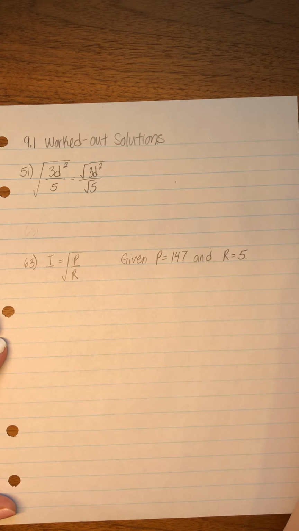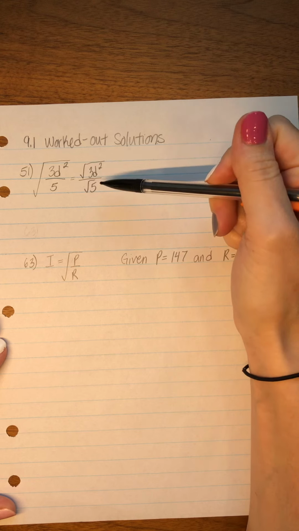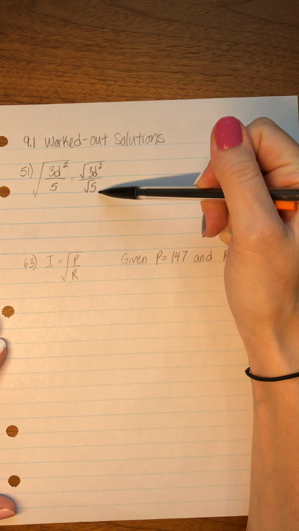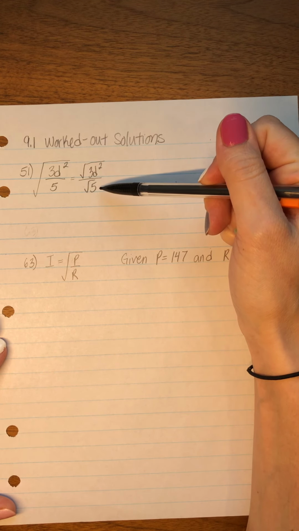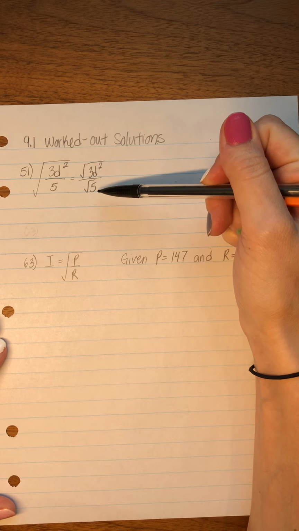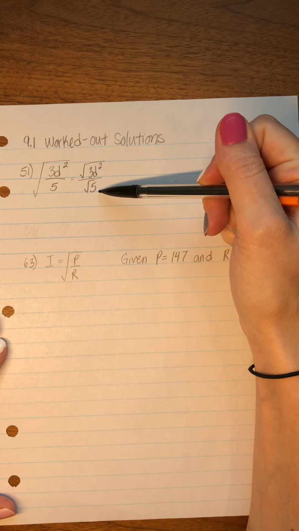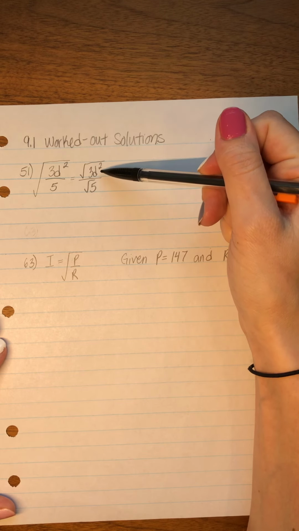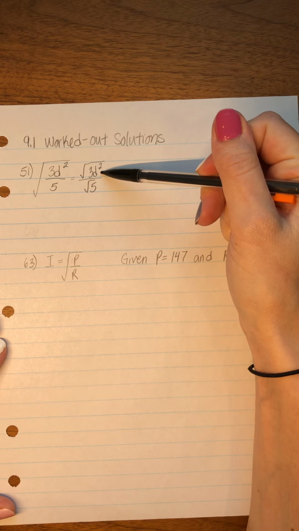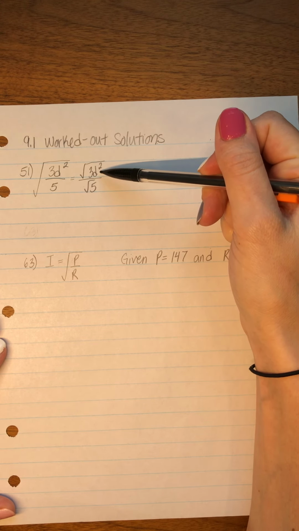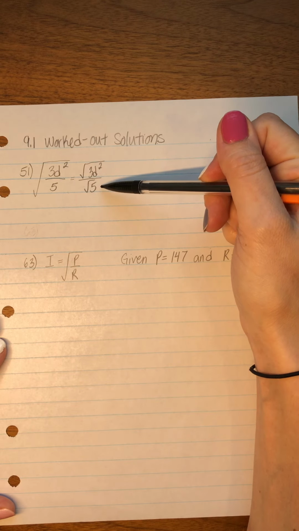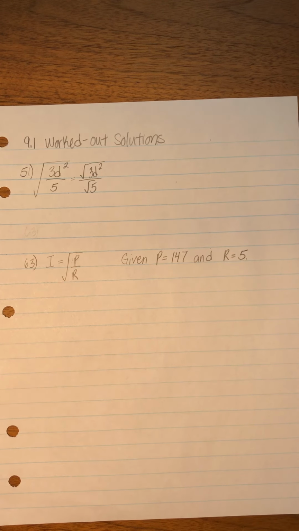Now we can approach this in two different ways. We can first fix the denominator, because this is a radical in the denominator that's not allowed, which means that it's not rational. We would have to rationalize the denominator. I also see that there is a perfect square. This d squared in the numerator is a perfect square that needs to come out of the radical. So it doesn't matter what order you do it in. Let's rationalize the denominator first here in this one.